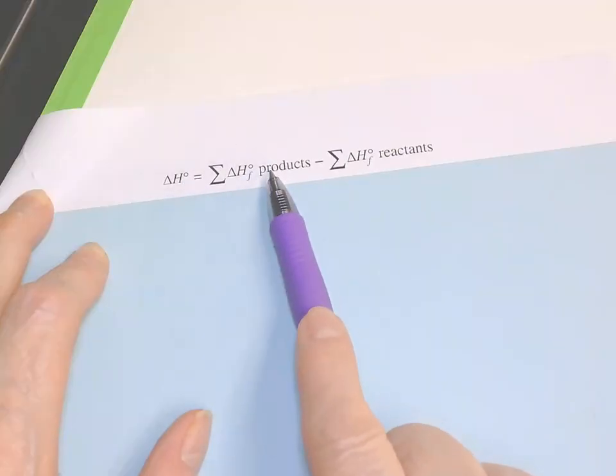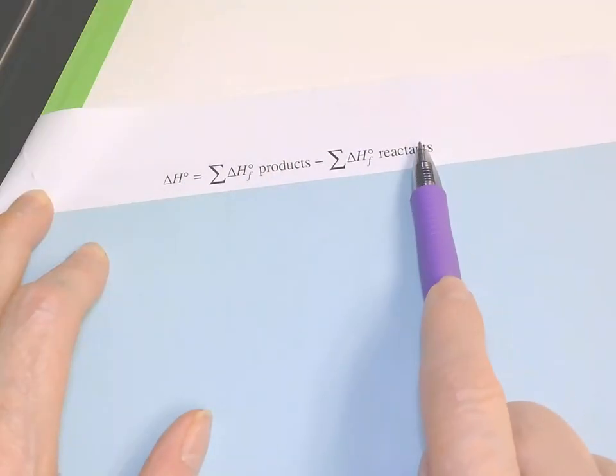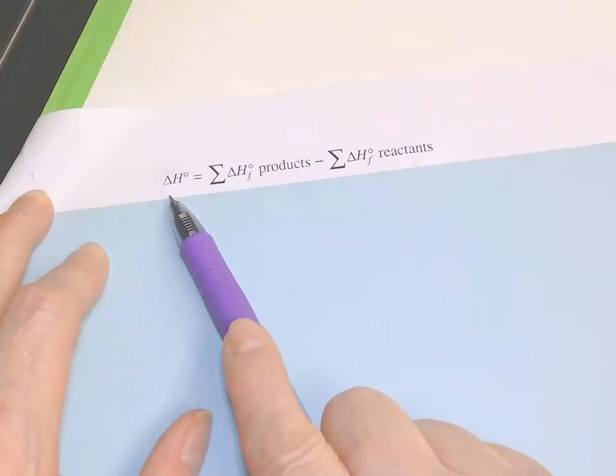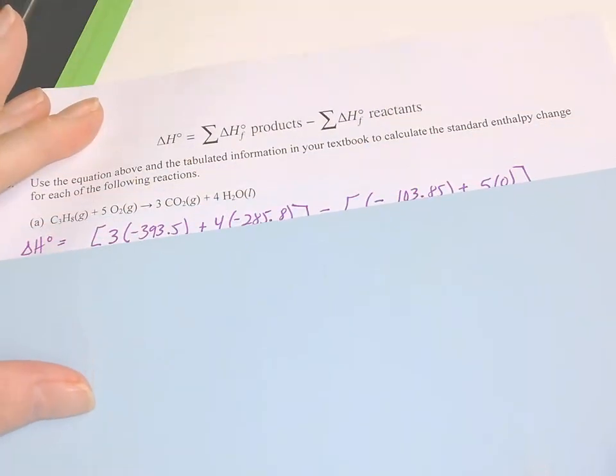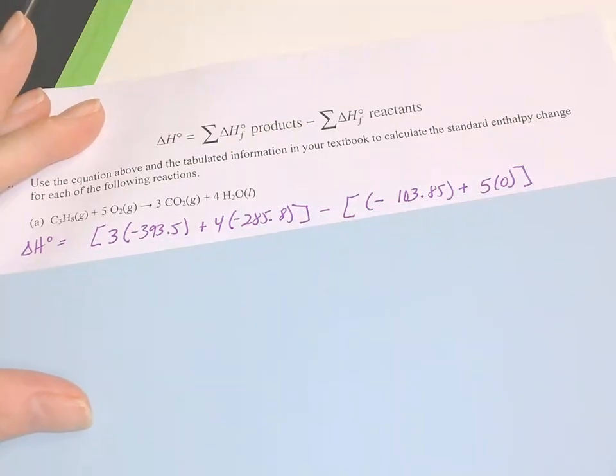If you get back more energy when you make them than it takes to break them, that's what's going to give you this negative delta H. So you always have to look up these tabulated values. So let's look at an example.